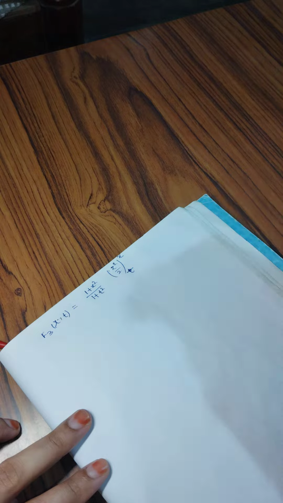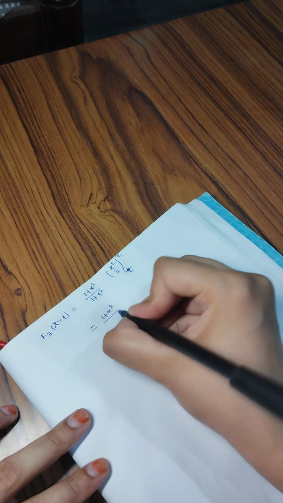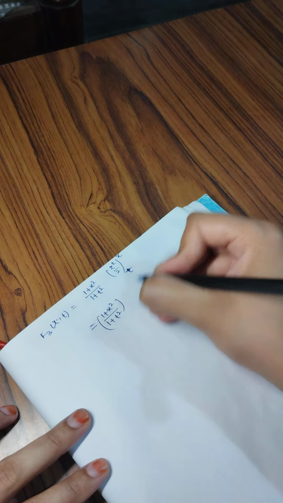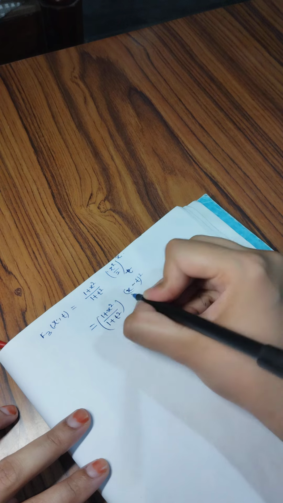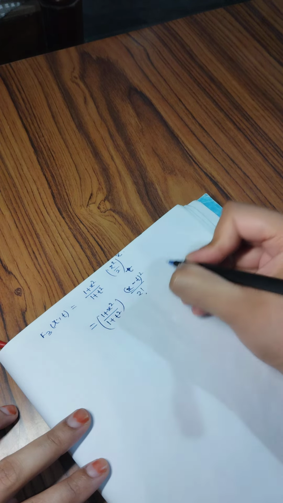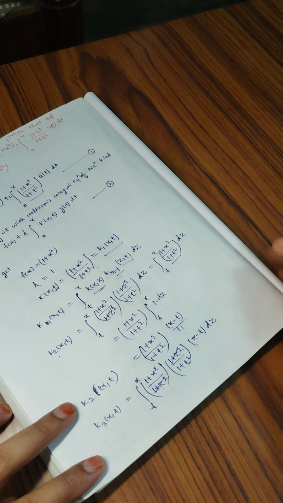So sorry, t to x. So this is (1 + x²)/(1 + t²) times (x − t)²/factorial 2. We can write it as factorial 2, and we can also write it as factorial 1.